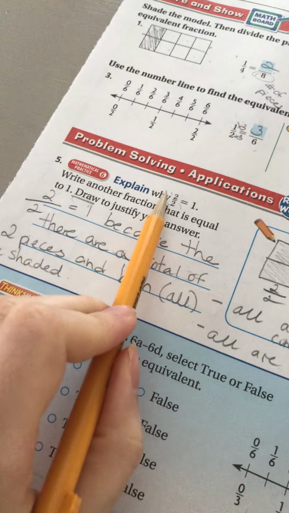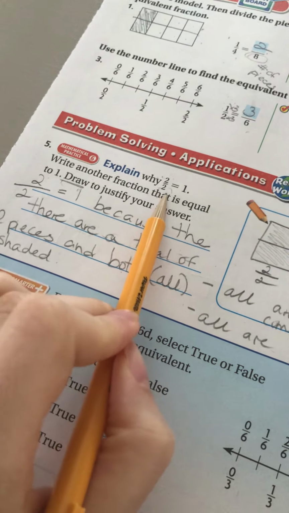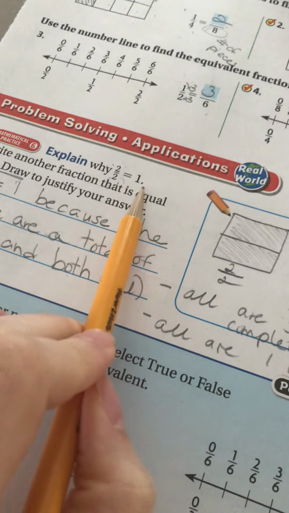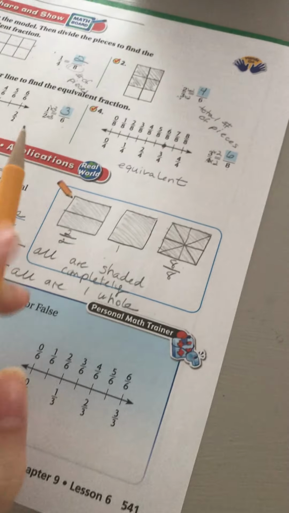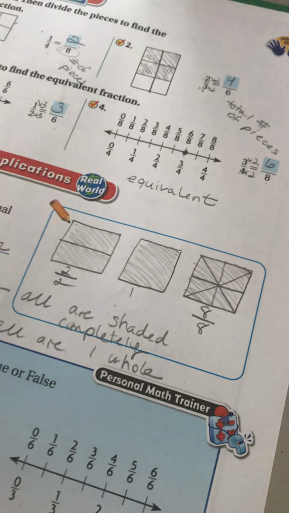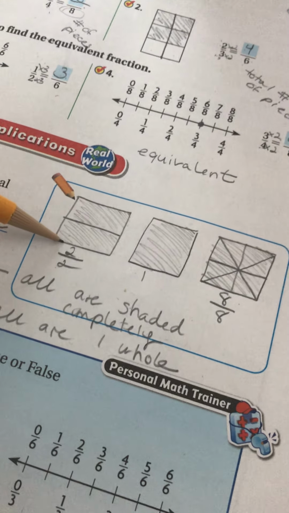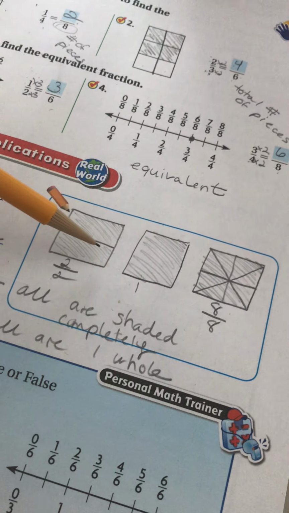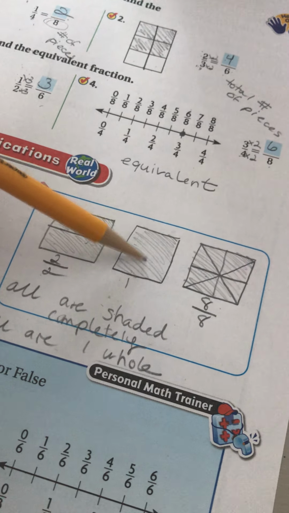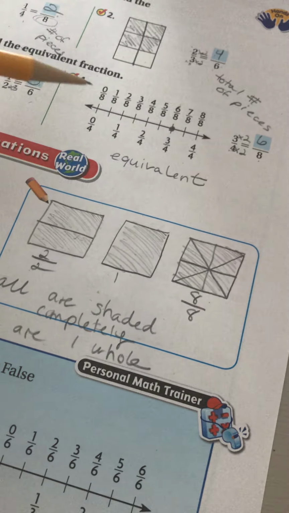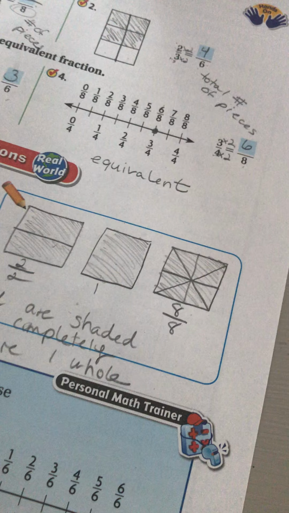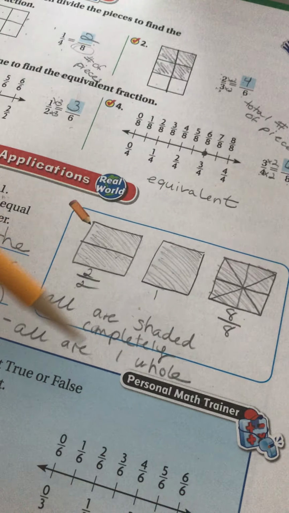Okay, numerator and denominator are the same, so 2 out of 2 pieces are shaded. That means the whole thing is shaded. So I drew these photos to show you. So here's 2 halves, 2 pieces, 2 shaded, right? Here's 1 whole. Again, all 3 of these pictures here are the same size, right? However, the only difference is how they're split up, the size of the pieces.